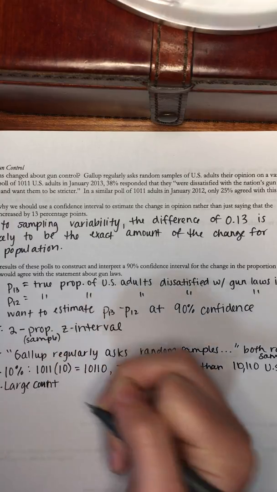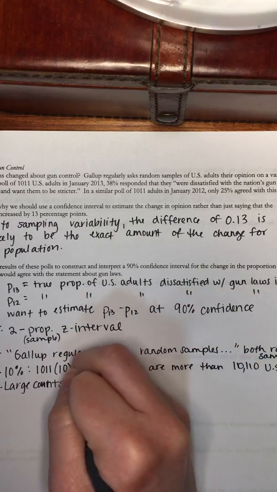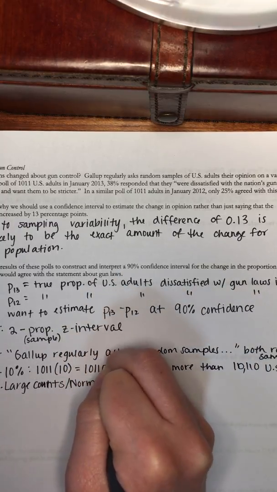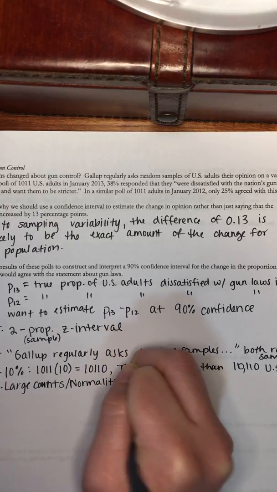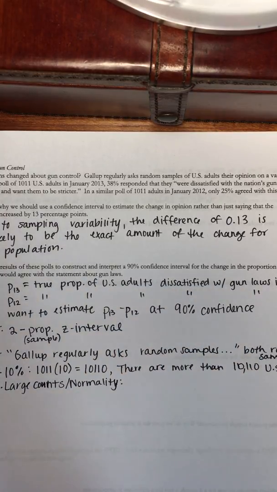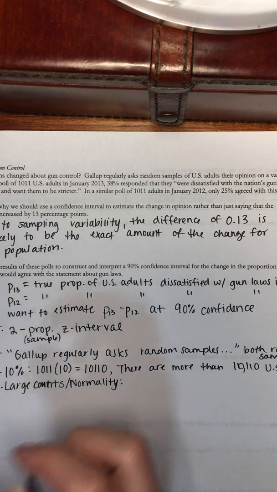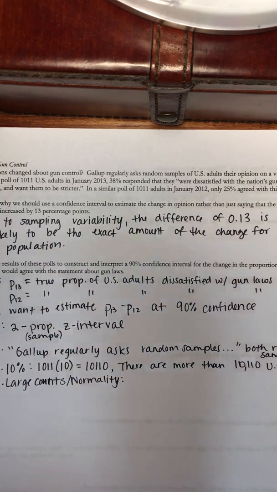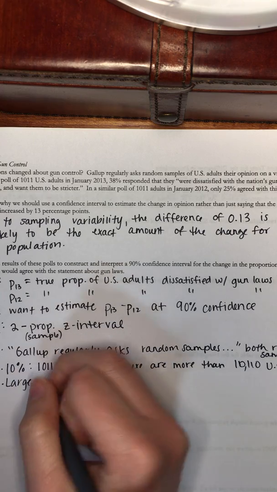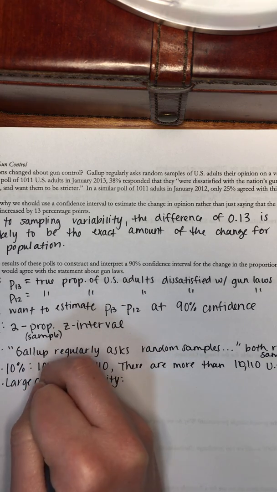So for this, we're going to do all the N1, P1, blah, blah, blah. Here we're talking 13 and 12 instead of 1 and 2. Okay, so N1 is 1,011.